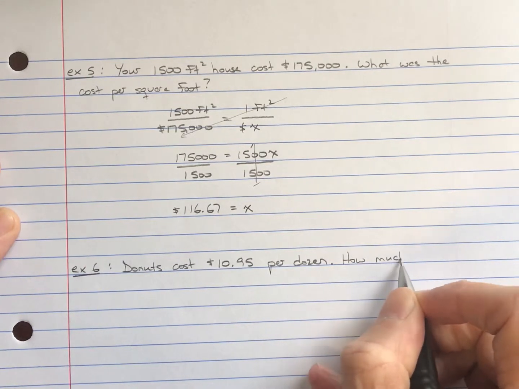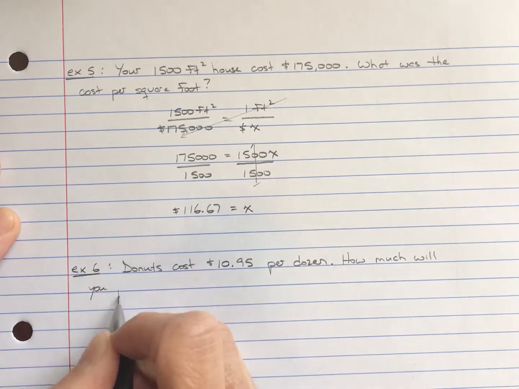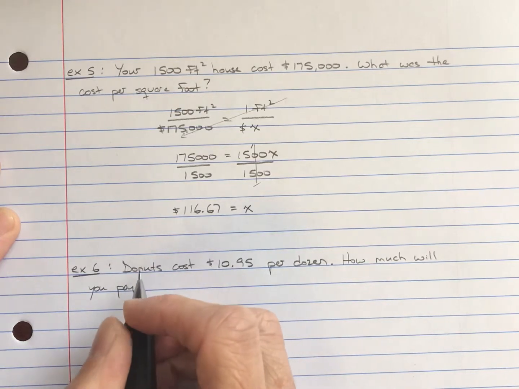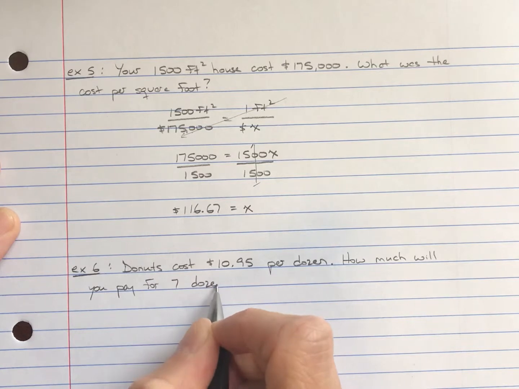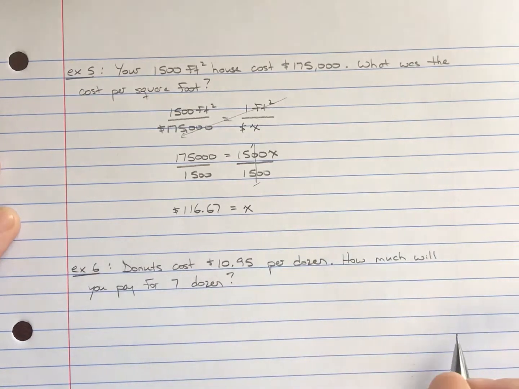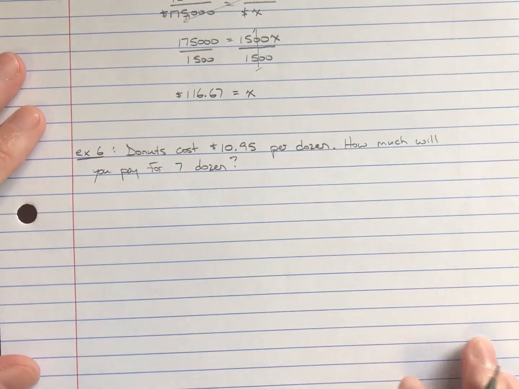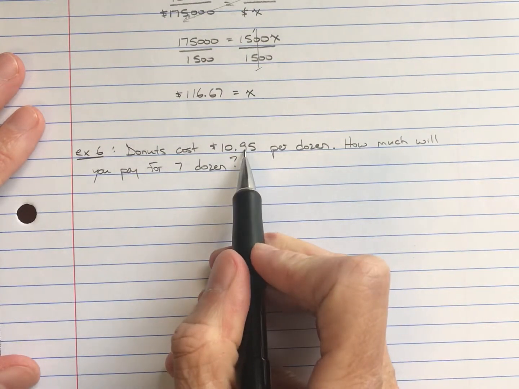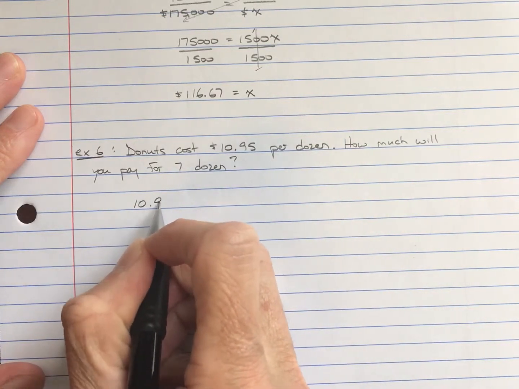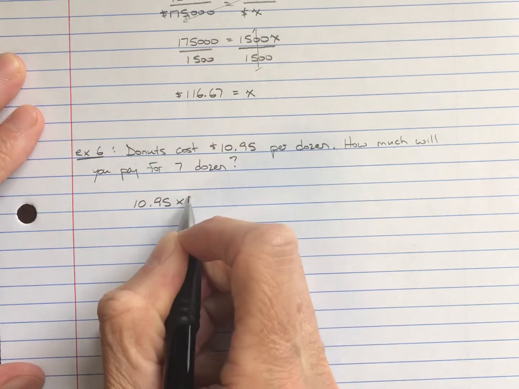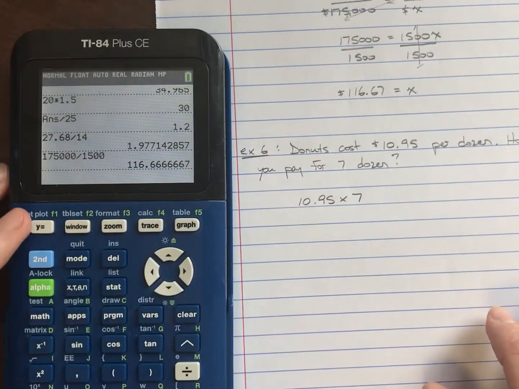How much will you pay for 7 dozen? So let's take a look. We can look at solving this one as we did in example 4, in both ways. We know that if 1 dozen is this much and we're going to pay for 7, then the answer should be $10.95 times 7.